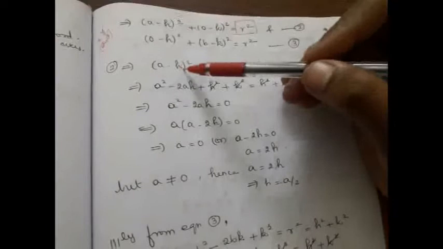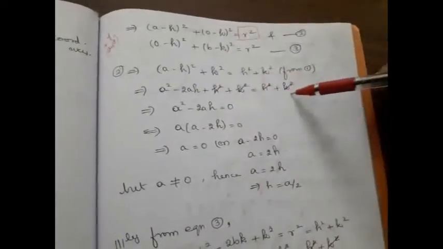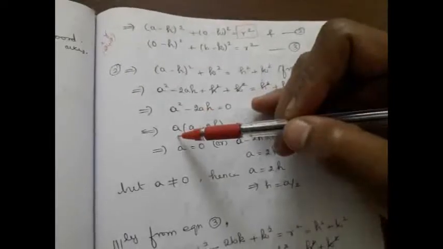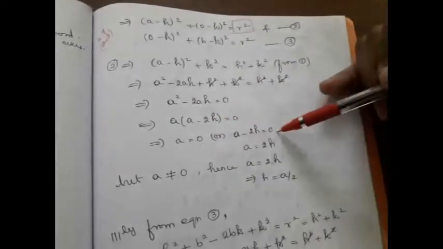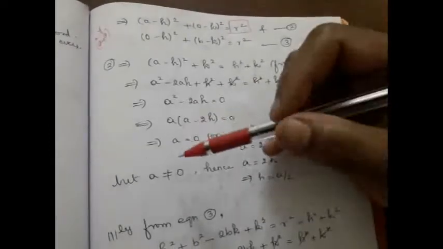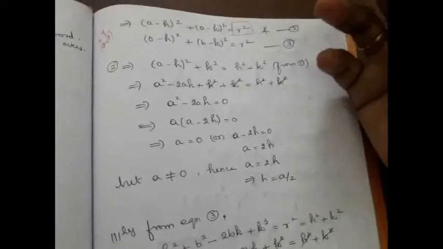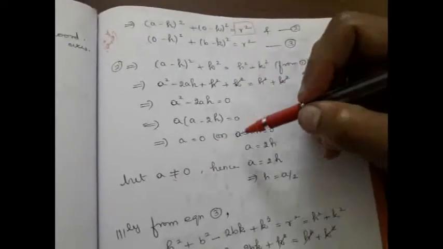Now expand it using the (a minus b) whole square identity. So h square and k square get cancelled. If we take a as common, a(a minus 2h) is equal to 0. So either a equals 0 or a minus 2h equals 0. But it is clearly a is not equal to 0 because they have given in the question that it is an x-intercept, right? So a is not equal to 0.